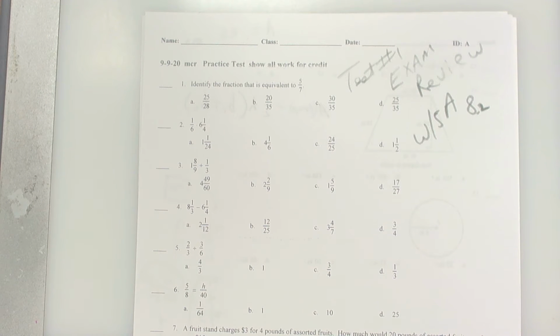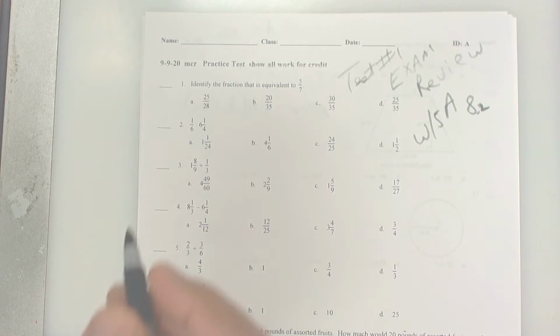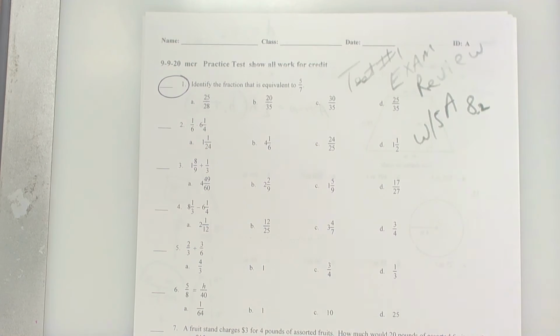Identify the fraction that is equivalent. Which one is equivalent? The easiest way to do that one is use your calculator. Get your calculator out and just start checking your answers. See which one matches and you're done. Now I have calculators up here. If you borrow it, you might want to wipe it down.